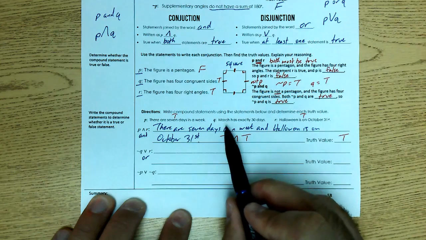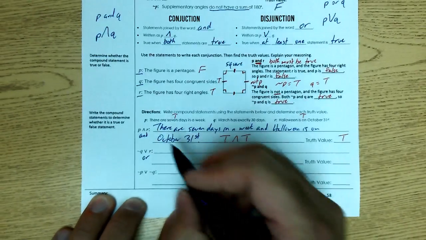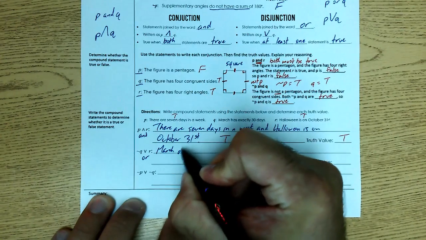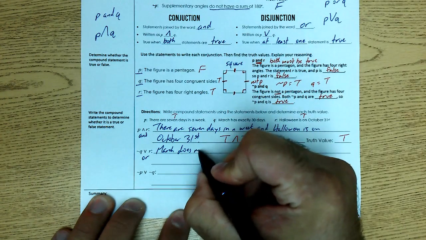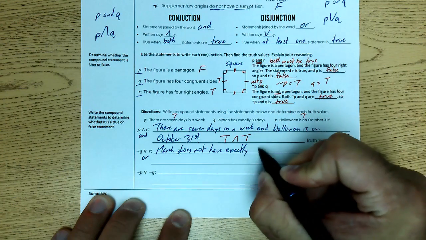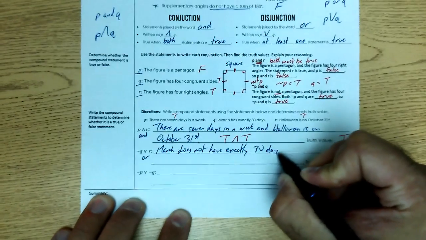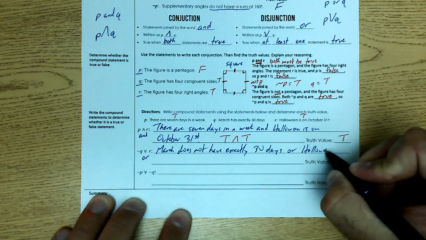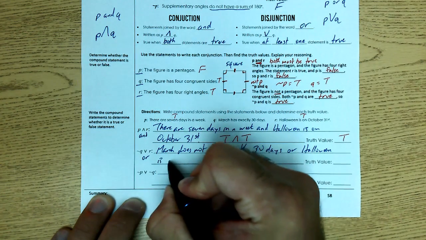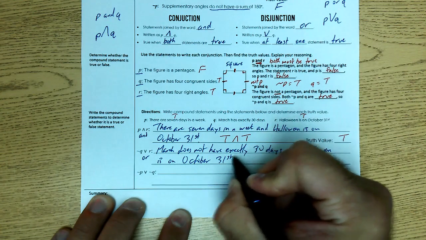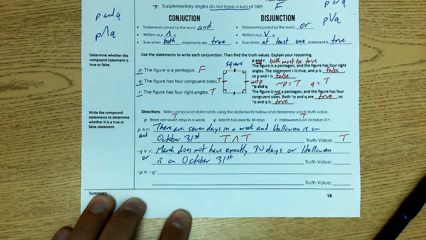Q is "March has exactly 30 days," so not Q says March does not have exactly 30 days, or Halloween is on October 31st. What is our truth value?